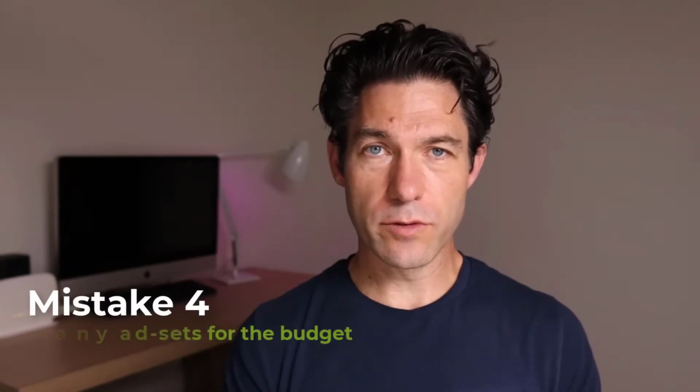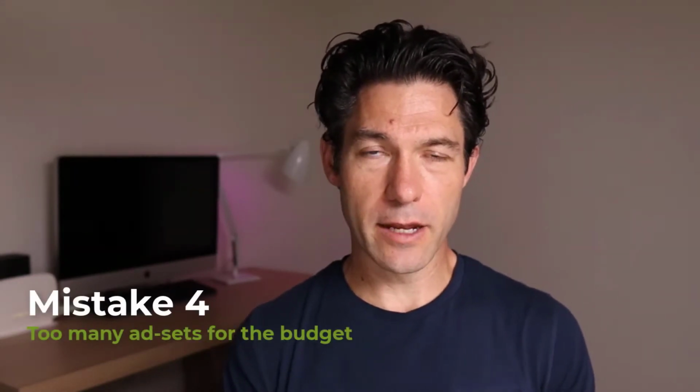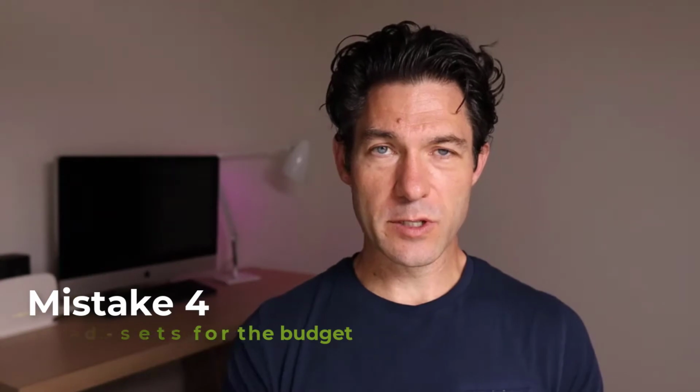Mistake number four is that there's too many ad sets for the budget, or the campaign is generally too complicated. I've seen campaigns where there is specific ad sets for adds to cart 1 to 3 days, adds to cart 3 to 7 days, website visitors 7 days, website visitors 14, 21, 30, etc. You don't need to run your campaign with so much complication in it.